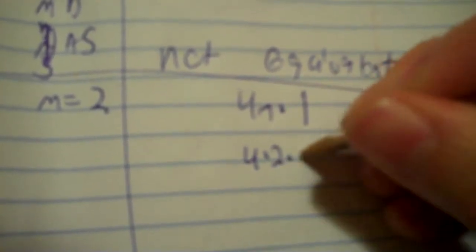Okay, next problem. 4m and then 4m times 1. M is 2. Okay, so 4 times 2, that's 8. I don't need to make the list when it's just one operation. M is 2, so 4 times 2 times 1. Multiplication, yeah, it's all multiplication, so that's 8, so these are equivalent.